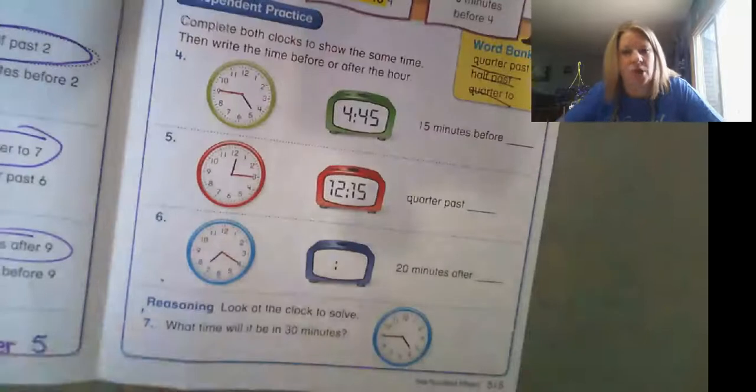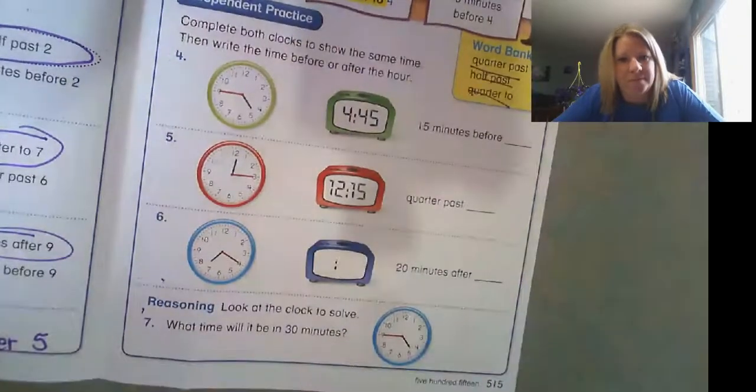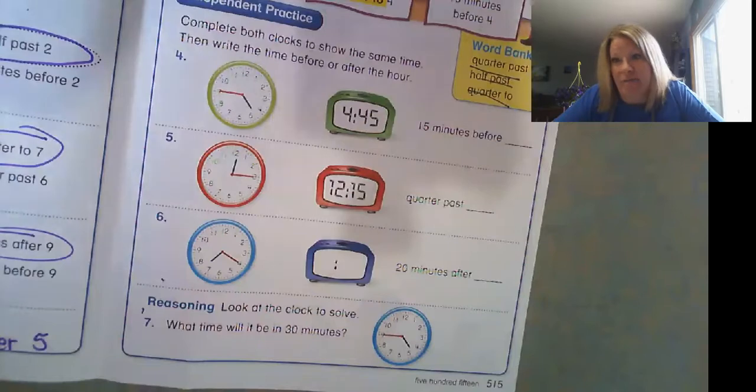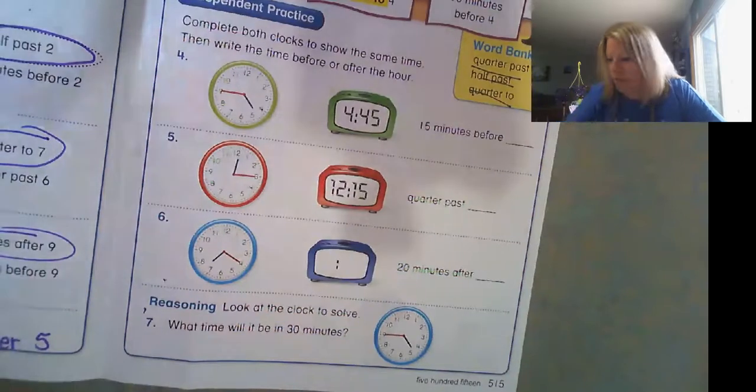All right. So these. Complete both clocks to show the same time, then write the time before or after the hour. I see a lot of clocks filled in. Not a lot of work there for us. They didn't give us much to practice. They must think you're already pros.